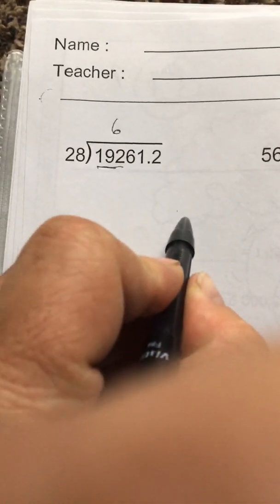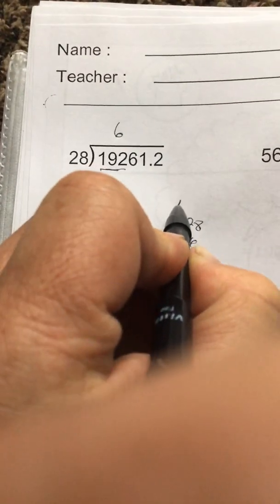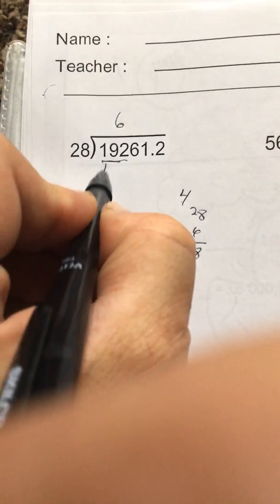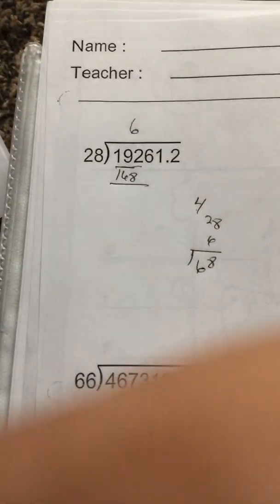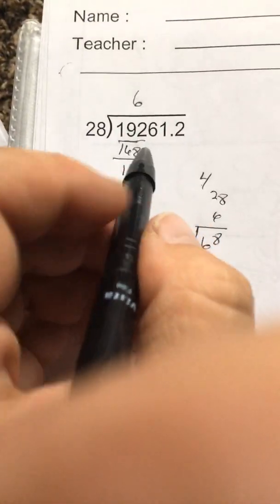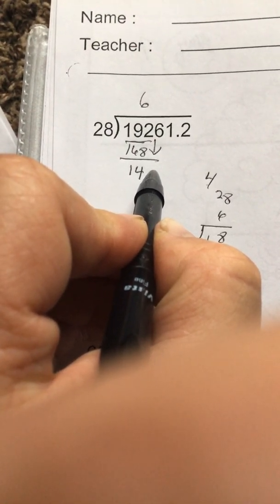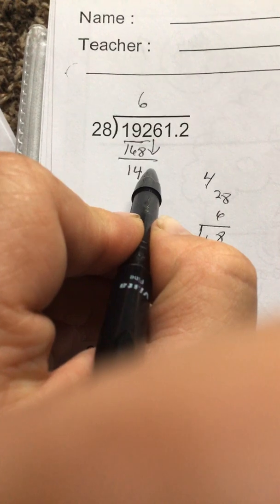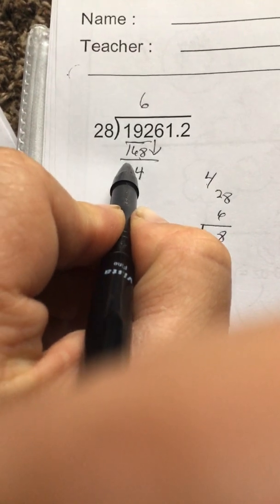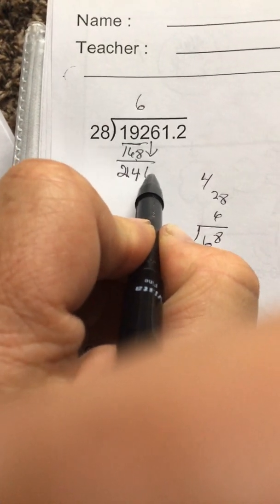Okay, so then I do 28 times 6. 6 times 8, 48. 6 times 2 is 12, add 4 to make 16. I'm going to take 168, subtract that from 192, which is going to give me 14. Then I'm going to bring my next digit down. Oh, sorry, it's going to be 24, not 14. Then I'm going to bring my next digit down, and it's going to be a 6.